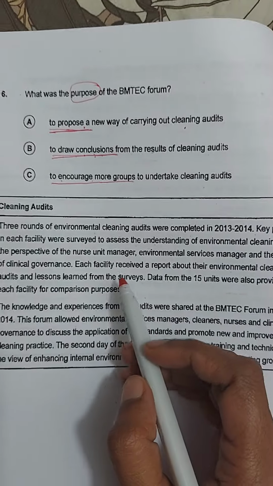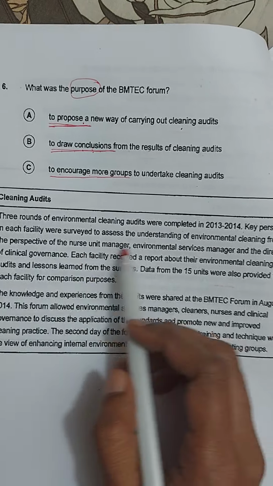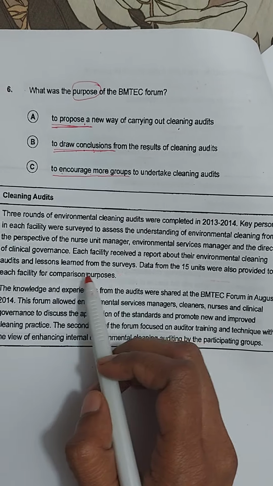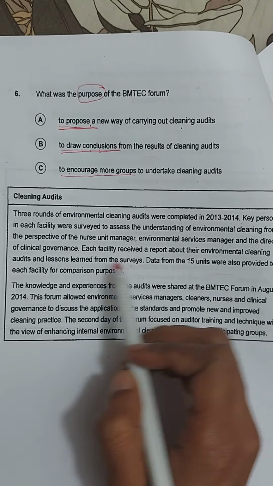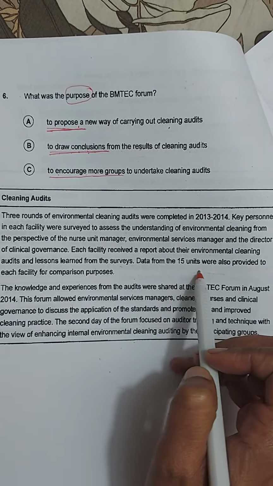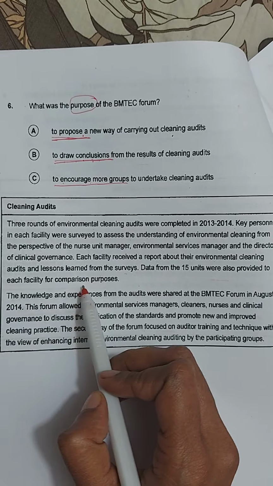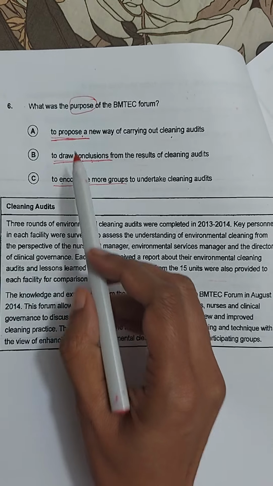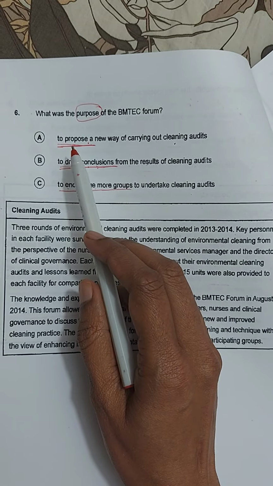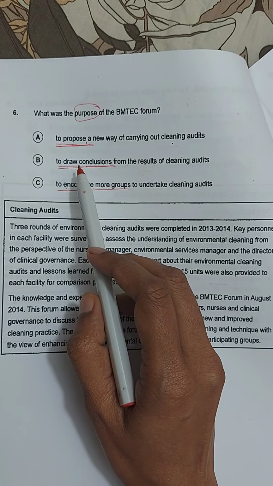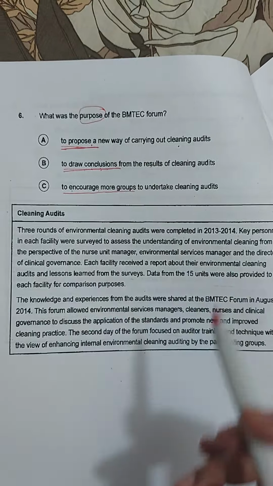So now the first paragraph is about surveys, right? The lessons learned from the surveys, and they have provided data from the 15 units provided to each facility for comparison purpose. Now I need to check whether this BMTEC forum is giving some ideas or some conclusions or encouraging the groups.